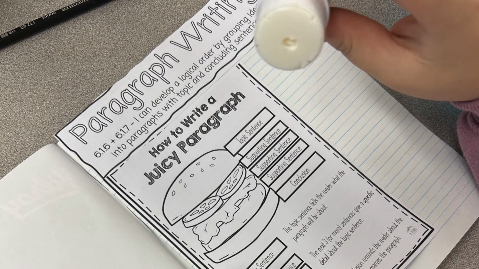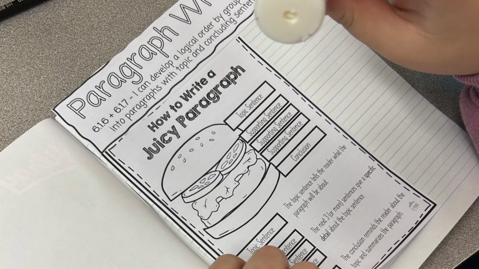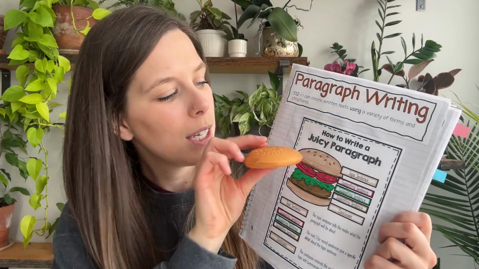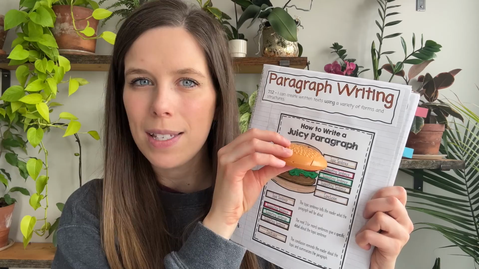And here you can see my hamburger, just like I have here. Hold on, can I grab it with one hand? There we go. There's my hamburger. And how does it relate? Well, of course, here is the bun of the hamburger. And why is that important?